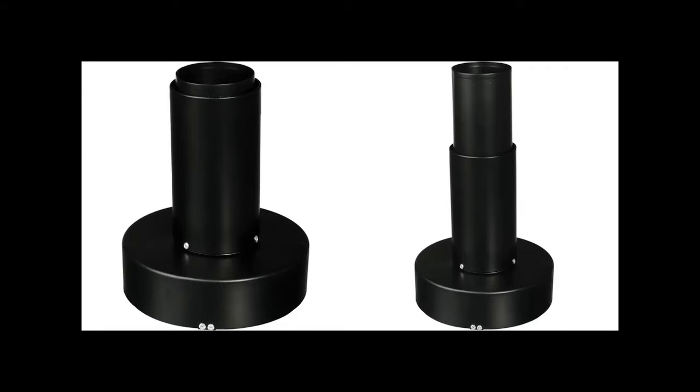There are various types of snoots. There's a focusable snoot, which allows you to move the snoot in and out, which creates either a broader beam or a more narrow beam. But if you're able to use a snoot sometime, I think you'll really like the variety of things that you can do with it.